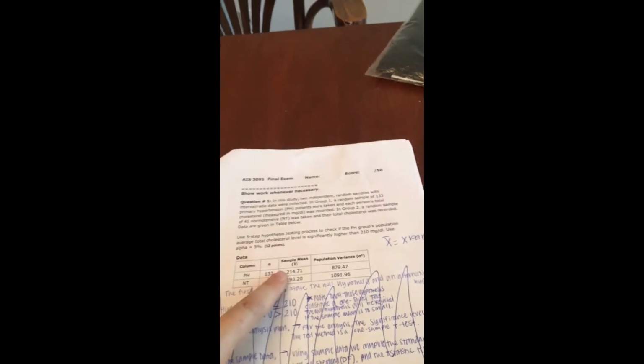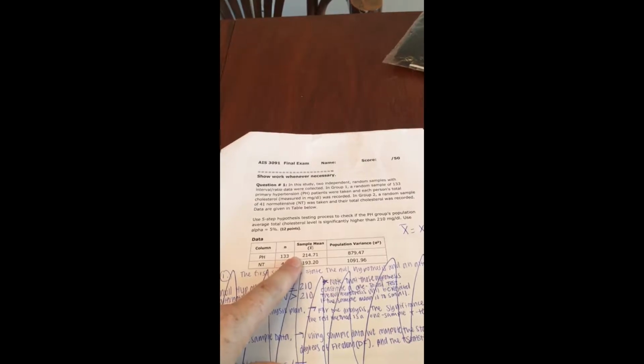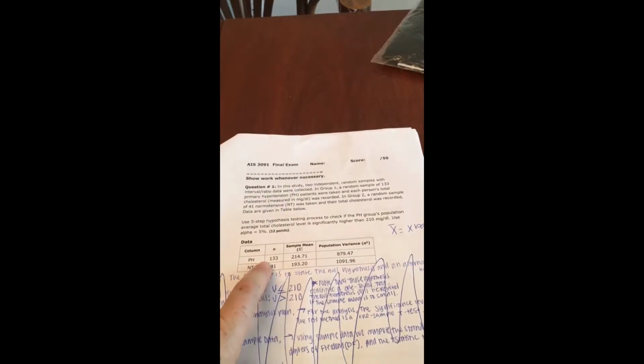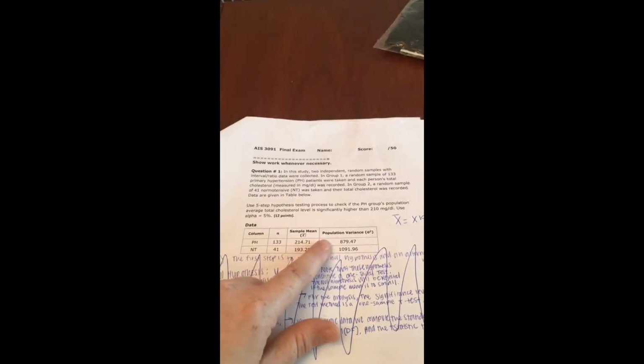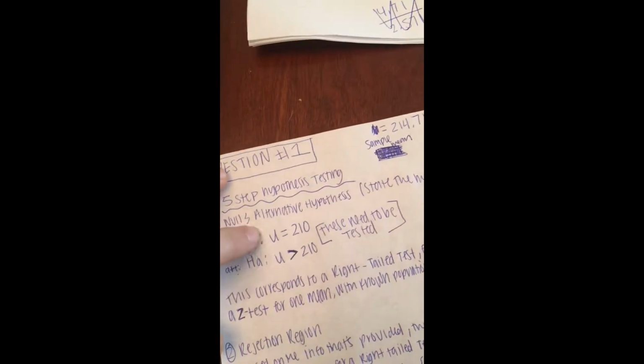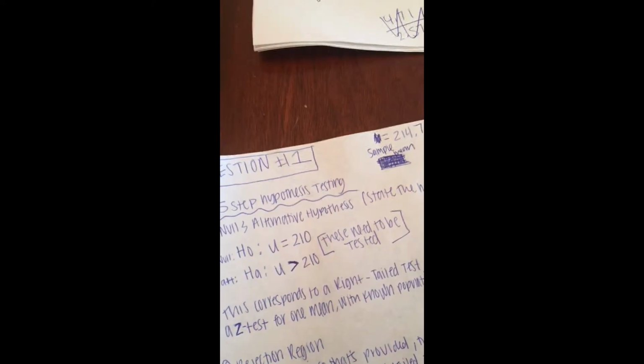Given that, we are given our sample mean, which is 214.71, in the table. Our sample size is 133, and the population variance is 879.47. So that's all given to us in this table. First we're going to test the hypothesis. The null hypothesis is that the mean is equal to 210, and the alternative hypothesis is that it's greater than 210.